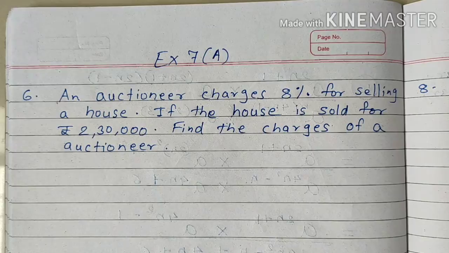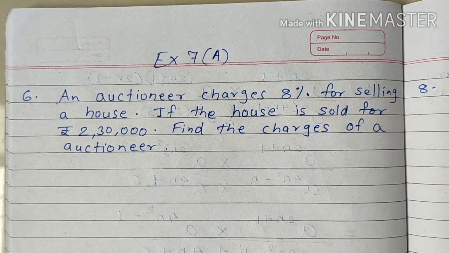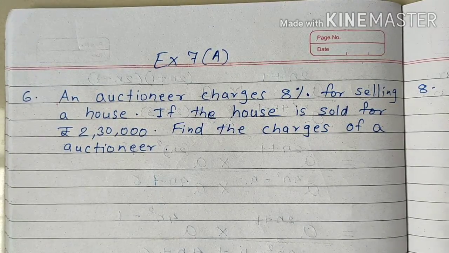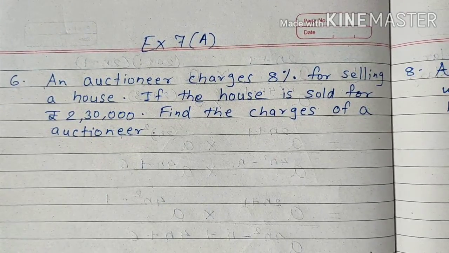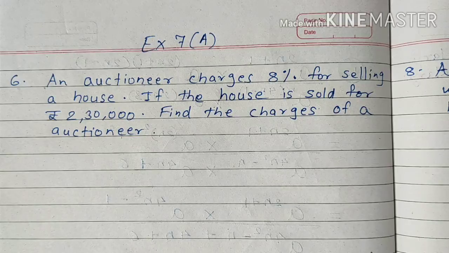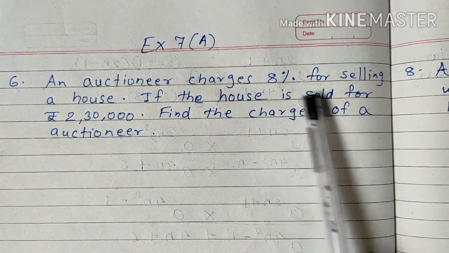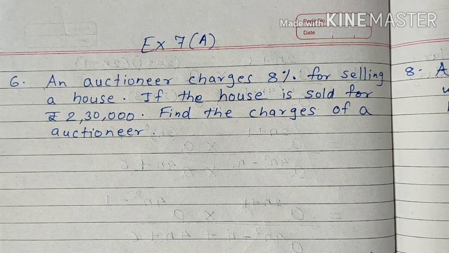Auctioneer is the person who is dealing with the customer and in between owner. Okay, he is the in between person of customer and the owner. Usually he helps in the dealing, so therefore he takes his own charges. Okay, and what is that charges given to us? It is a 8% charges.